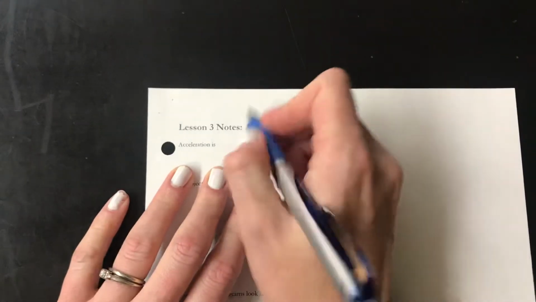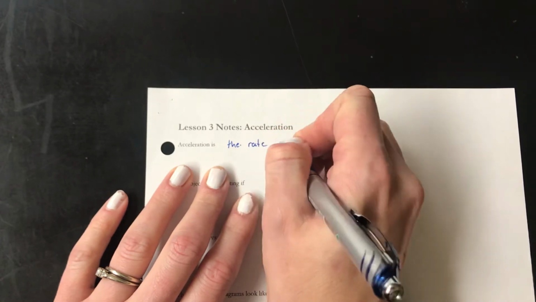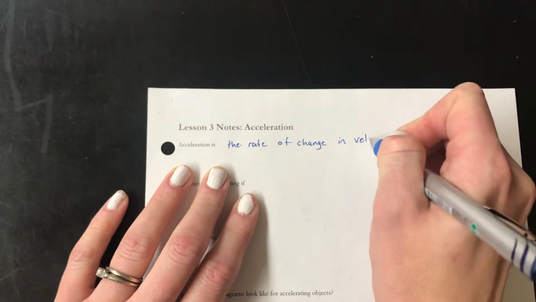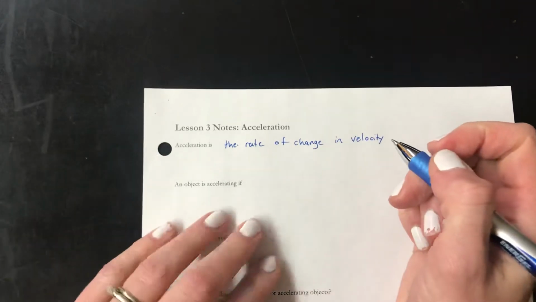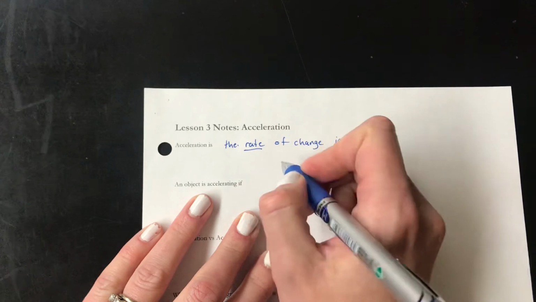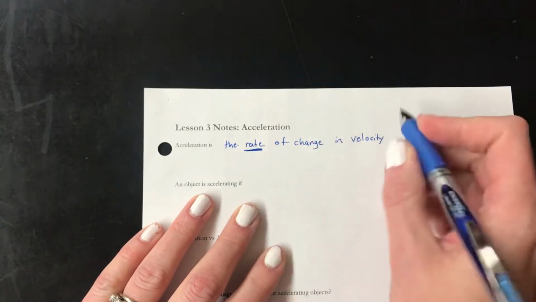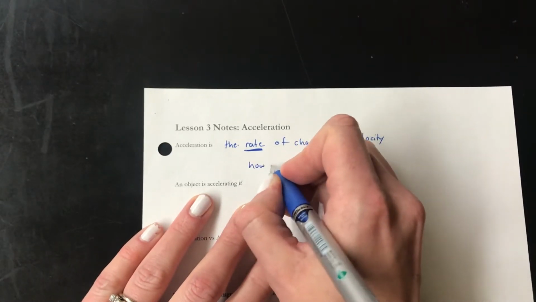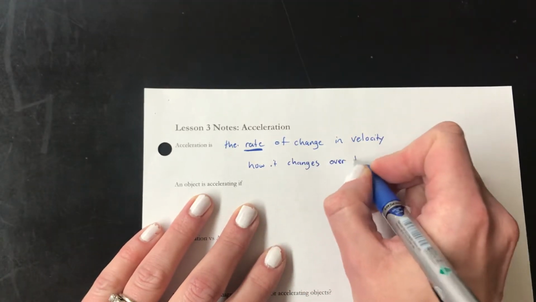All right, so acceleration is defined as the rate of change in velocity. Now, because of that, we can actually think of a couple of different things. So rate is a math term. That means we're going to be using a fraction, which we'll talk about when we do things. But we're looking at the rate at which something changes. That means that we're looking at how it changes over time.